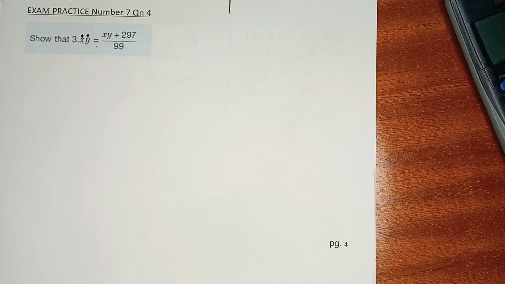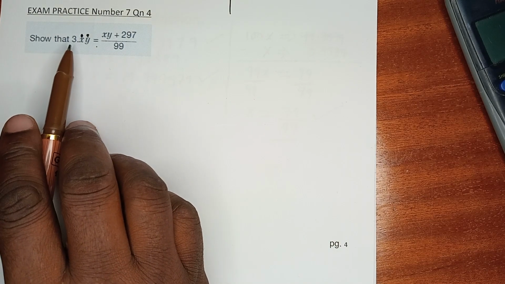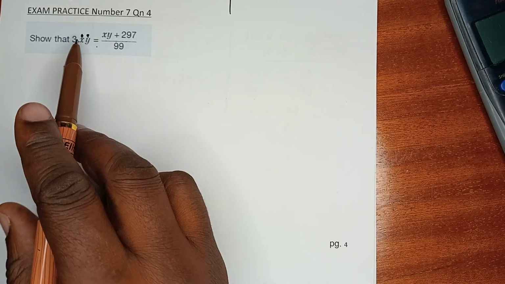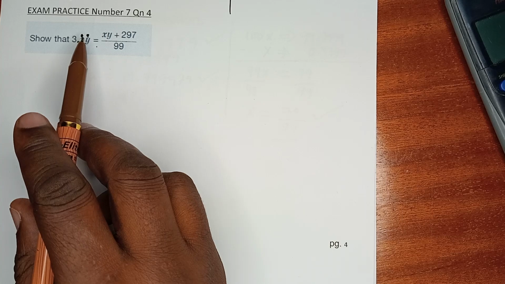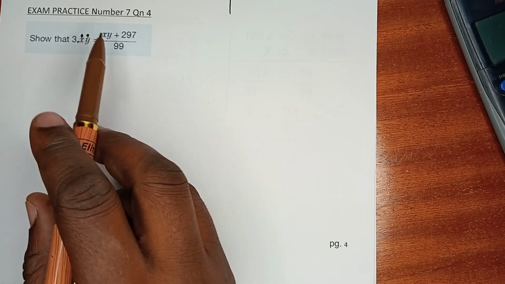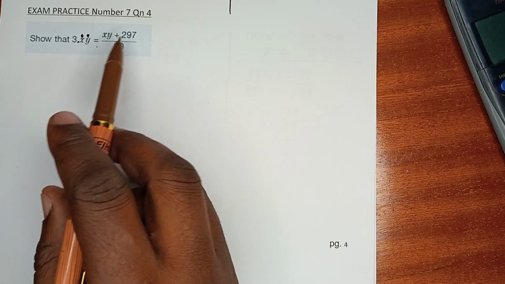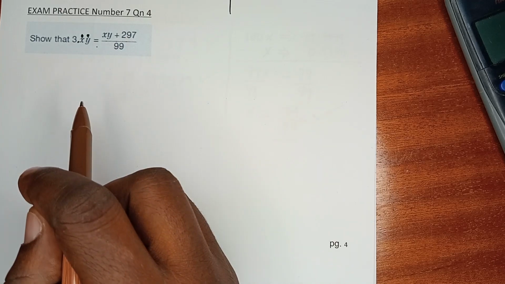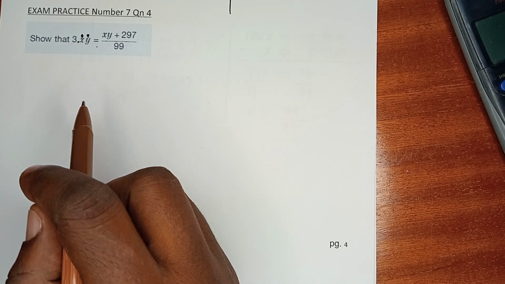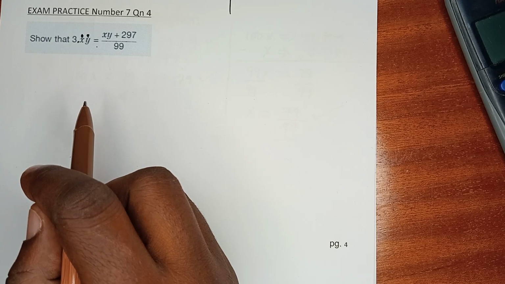In this video we are going to explain a question that is going to conclude our number 7, a question in exam practice number 7, question number 4, and it is telling us to show that 3.xy, with the dot on x and y, meaning the two of them are recurring, is equal to (xy plus 297) all over 99. This is a question of recurring decimals, which is equivalent to the right hand side.